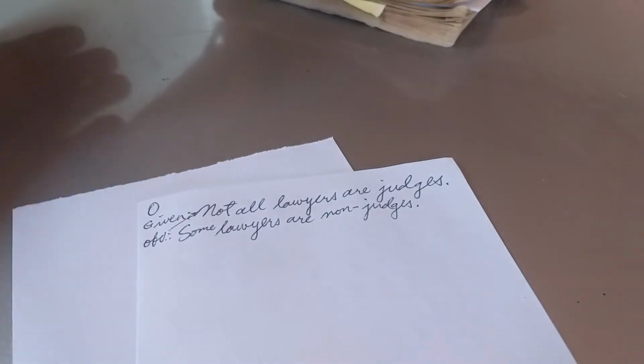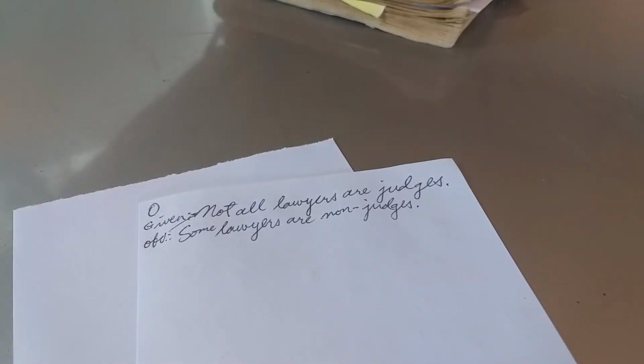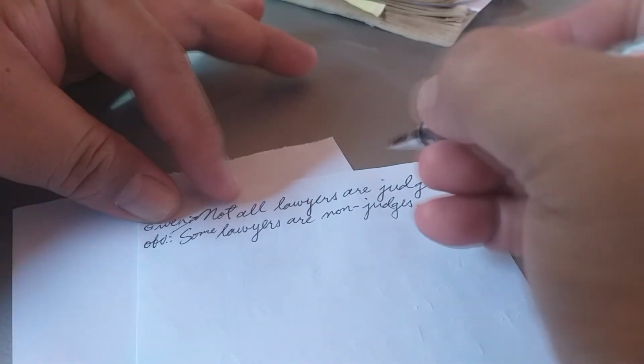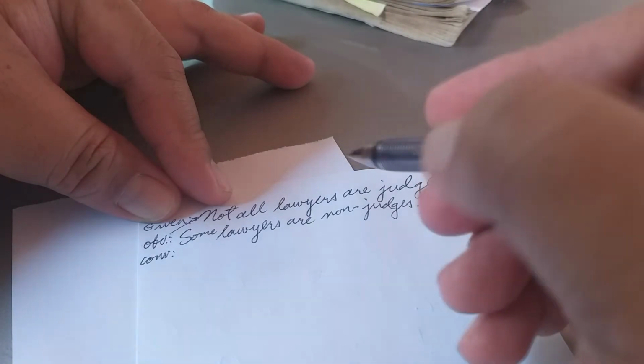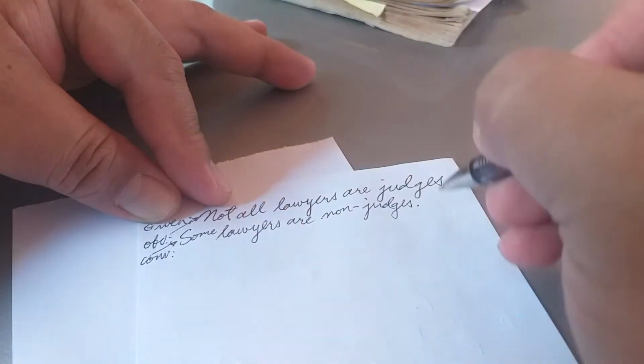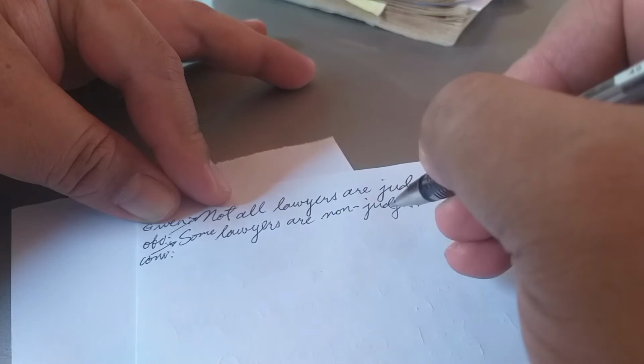So you're going to obvert the given statement. Okay, next. The next one is to make a conversion. You're going to converse the obverted statement. So conversion is you're going to interchange the subject and predicate. That is your first step.